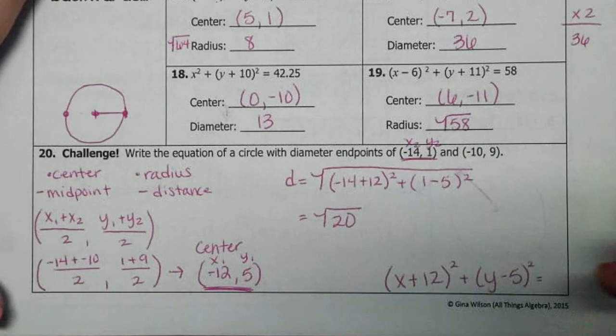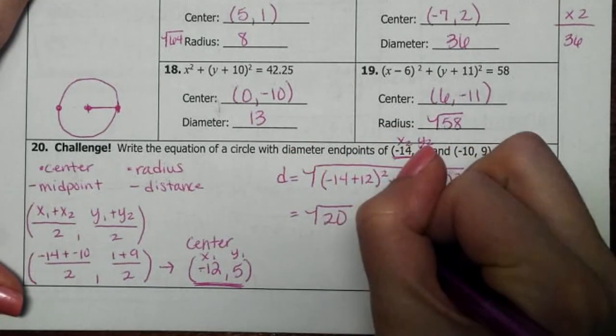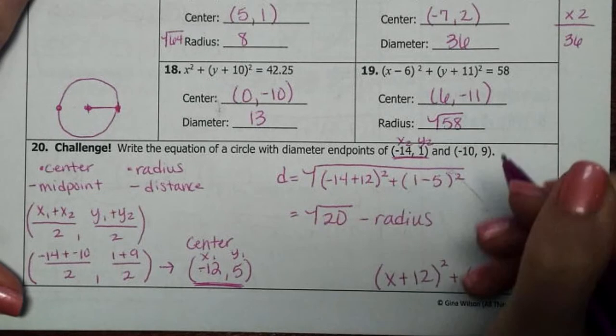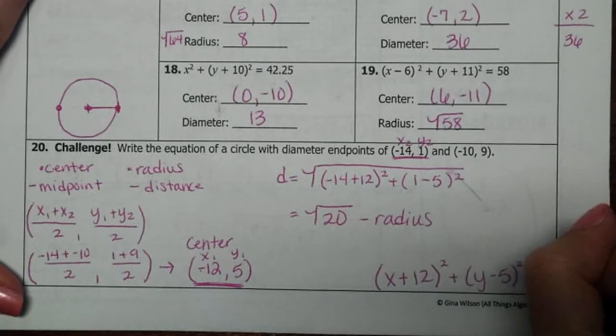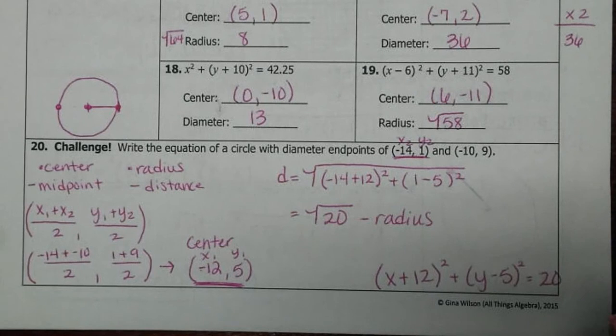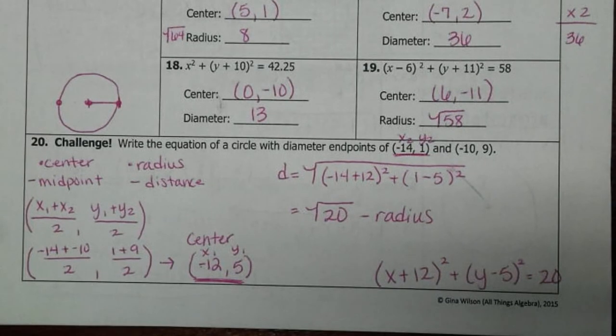So remember that this is your radius, and you have to square it. So when you square, the square root goes away, so you just have that equal to 20. Let me double check. Yep, that's right.